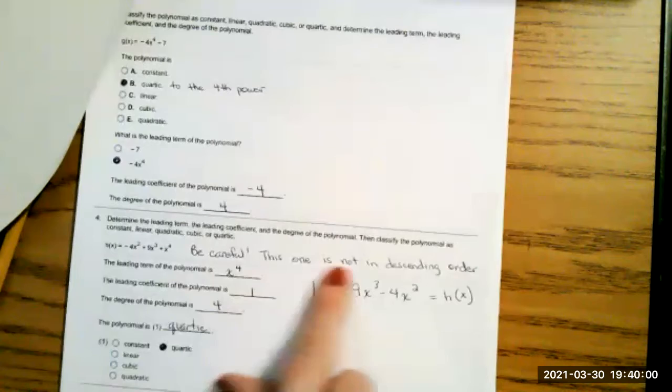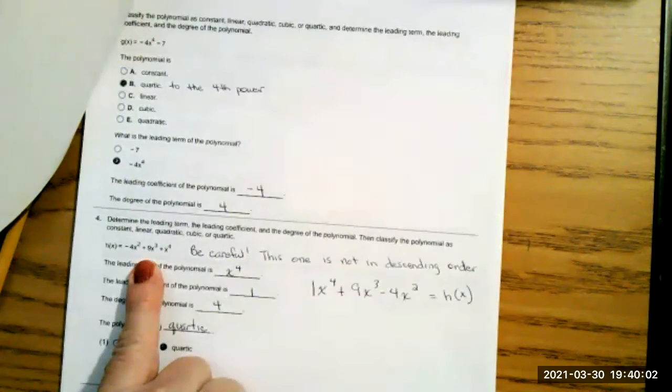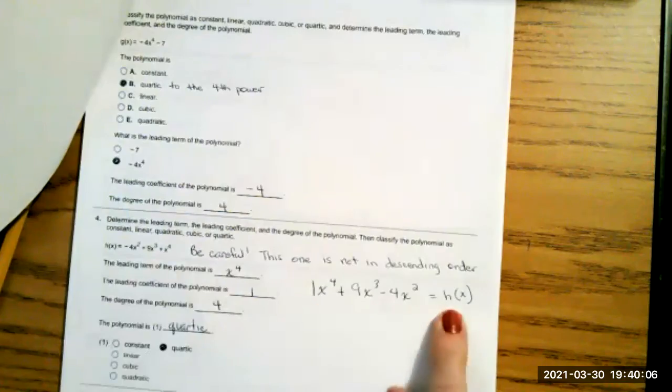Now be careful. Sometimes they're out of order. So you have to put them in descending order first before you can find that leading one. But every problem is like that. And these are the same problems that we did tonight on the chart. So we did that whole section. Okay, now let's look at this one.